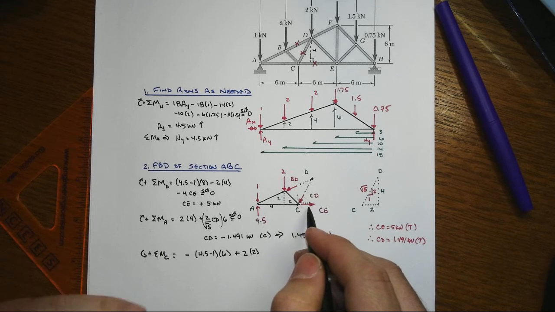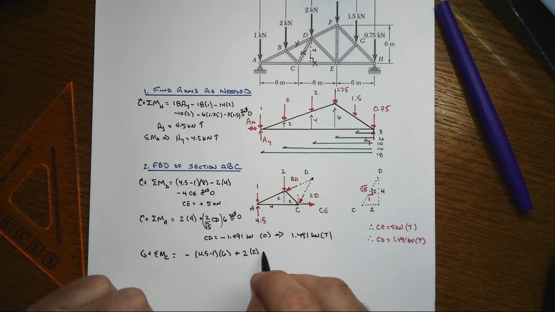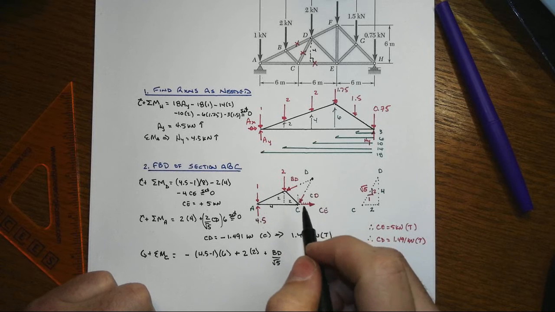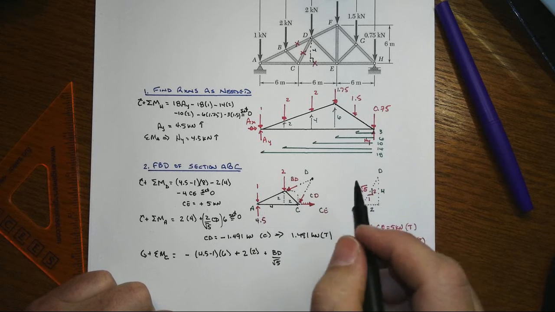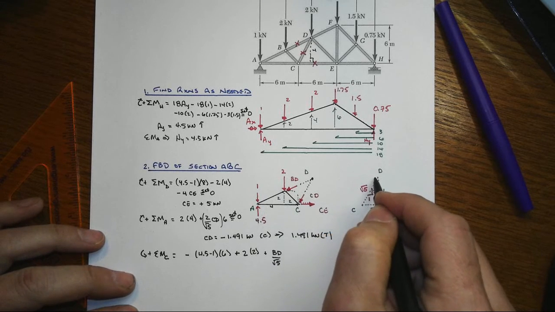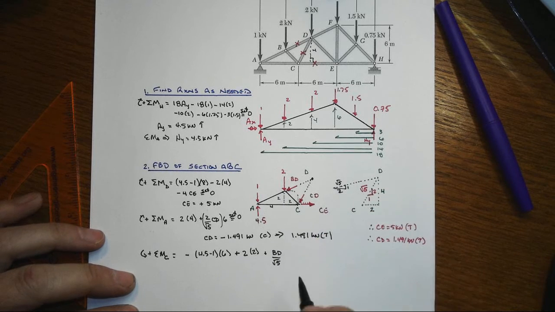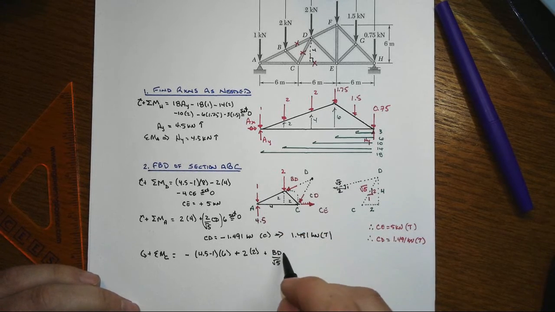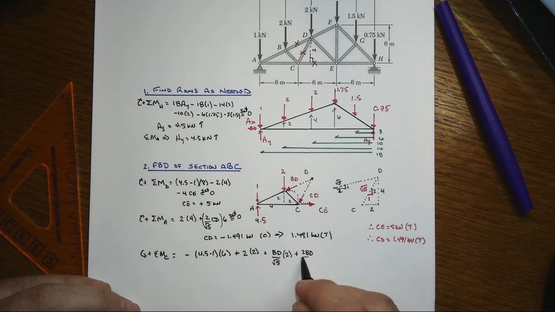CD and CE go away, they pass through point C, but we have to get BD in its X and Y components. So let's do the X component. Taking this down, we've got 2, 1, square root of 5. So the vertical component would be 1 over square root of 5 times BD, and the horizontal component is 2 over the square root of 5.